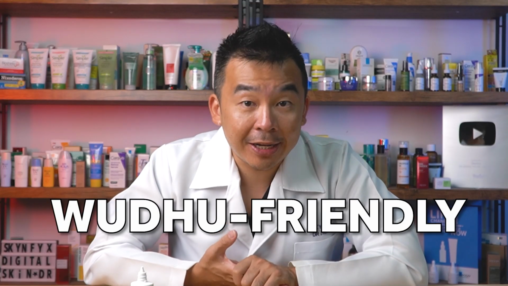Now, the good thing about this particular sunscreen is that it is also double-cleanse free. Now, you must be wondering, what does that mean? It means that you can actually remove the sunscreen just by using a single cleanser. You do not need to double cleanse to actually remove your sunscreen. Just a single cleanse to remove the sunscreen, and then you're actually good to go.